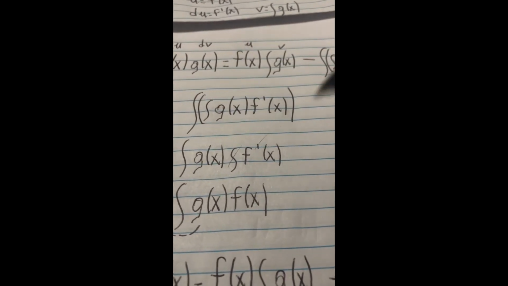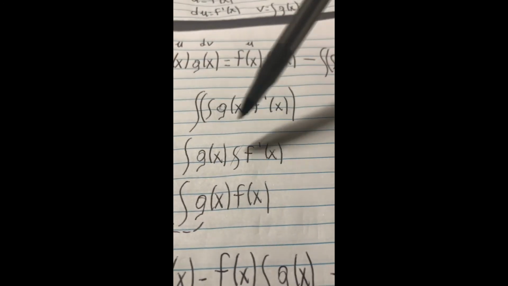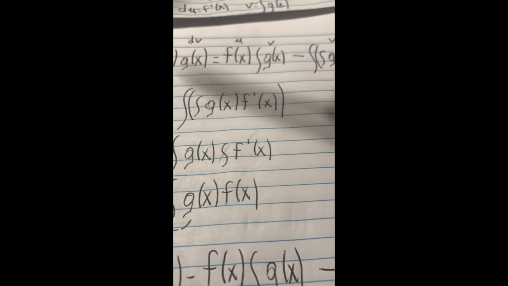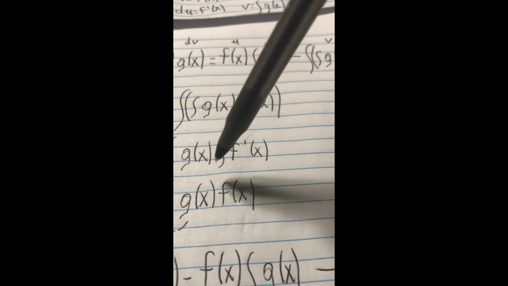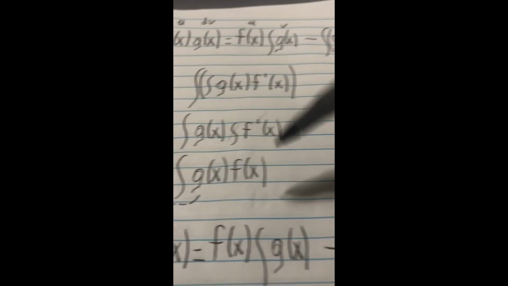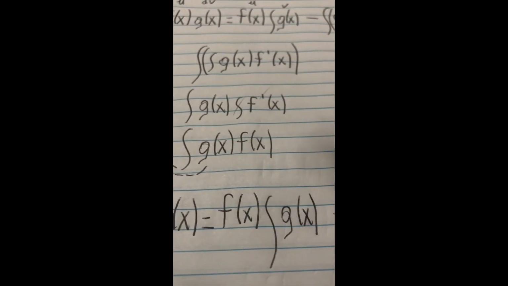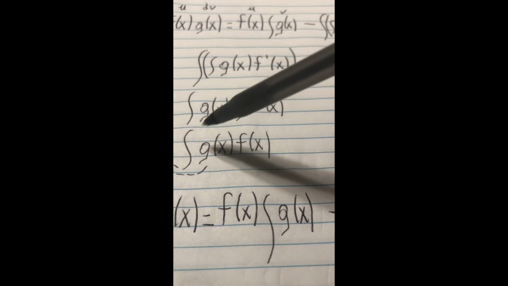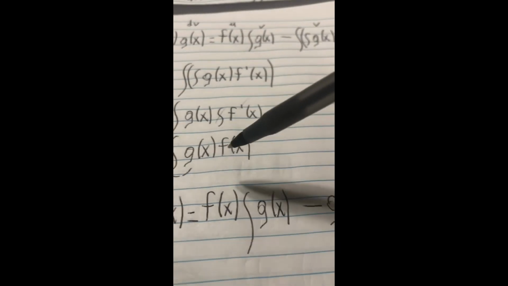So then you're just left with the expression. By doing this, we have this g of x on the outside, and then this antiderivative and this prime cancel out. So what you get left with is that the smaller integral goes away, and then you just have one big integral of g of x f of x.